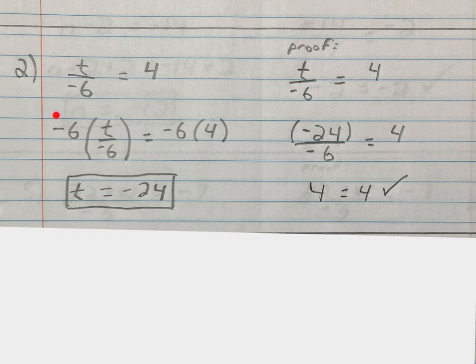When we're multiplying by negative 6, we write everything that was on the left-hand side inside parentheses. And outside to the left, we multiply by negative 6. Same thing here, equals what we're multiplying by comes first, and then everything that was on that side in parentheses.